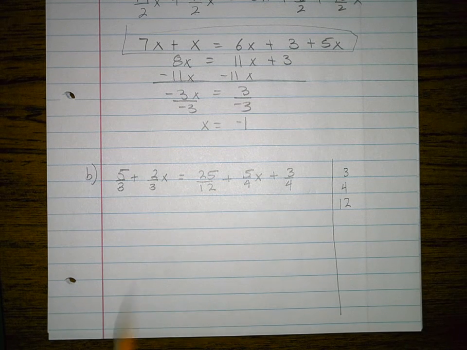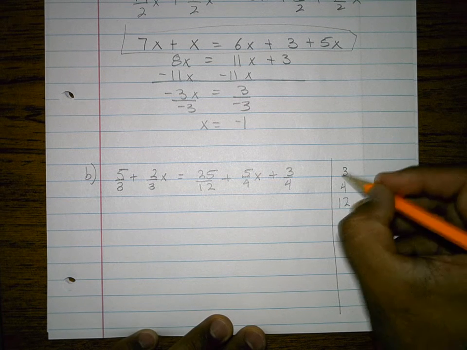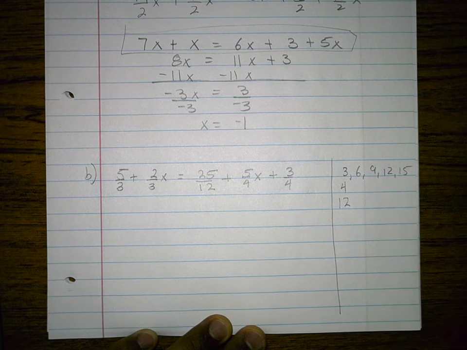When I'm looking at a least common denominator, it's a multiple, and multiples get bigger. I want to find the one they have in common, which is basically saying what number, through multiplication of itself, will they turn into? Multiples of 3 are 3, 6, 9, 12, 15.